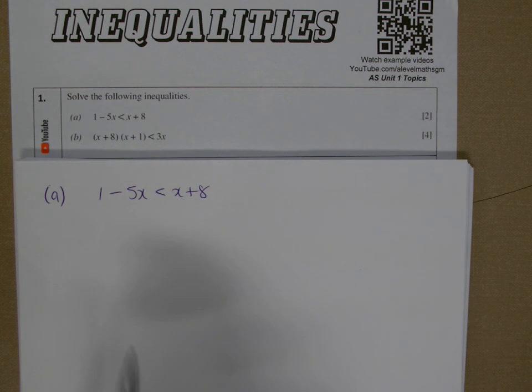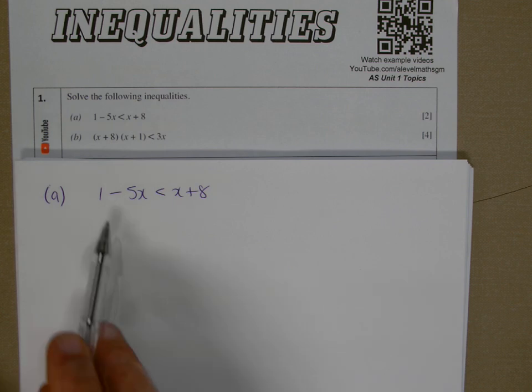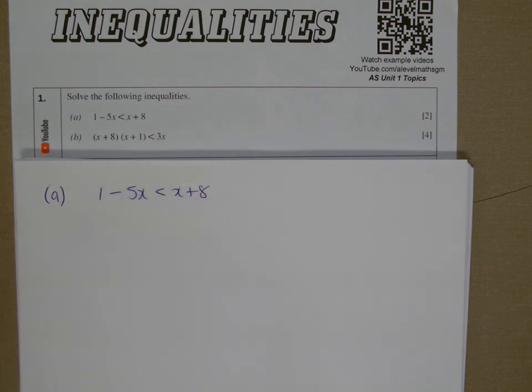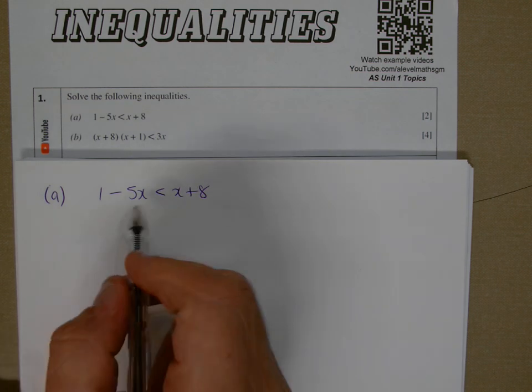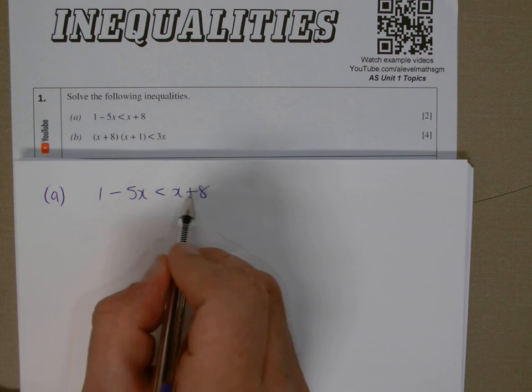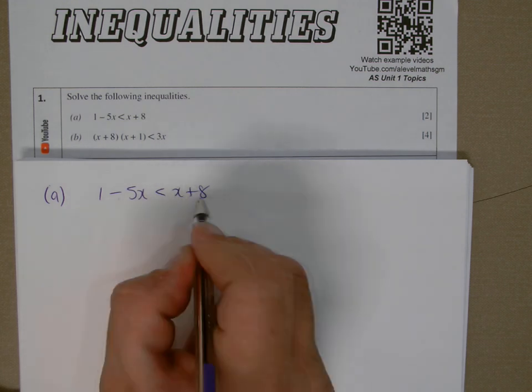Okay, part A, you'll notice here we've just got linear terms, okay? So it won't be an inequality involving a quadratic. We just simply need to get the x's on one side, numbers on the other side, and then we'll have a range of solutions. Now, because there's a minus 5x, I might be tempted to take that over to this side, okay? And take the 8 over this side.